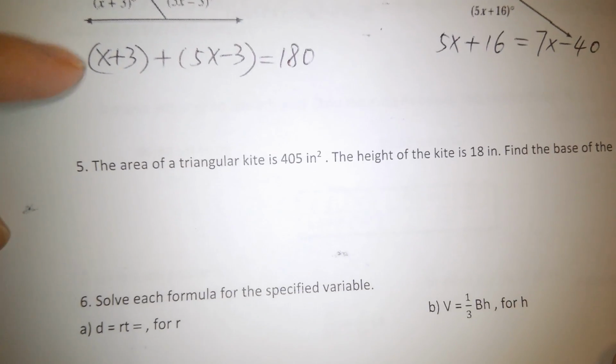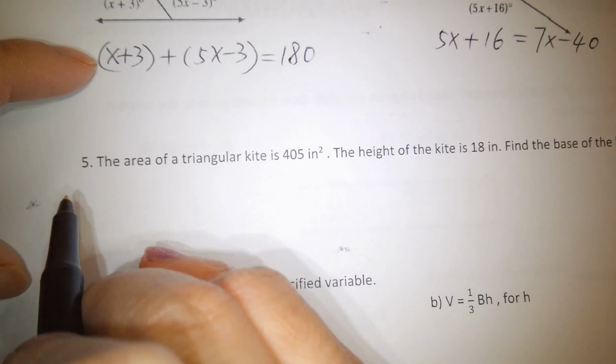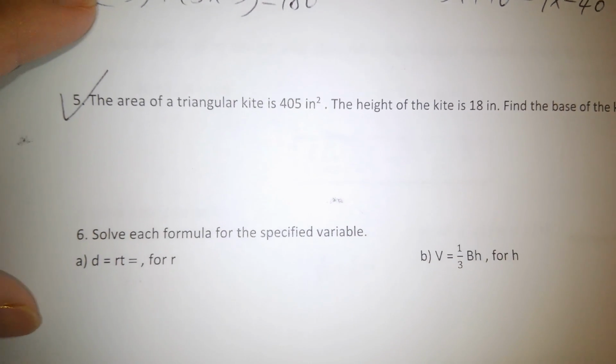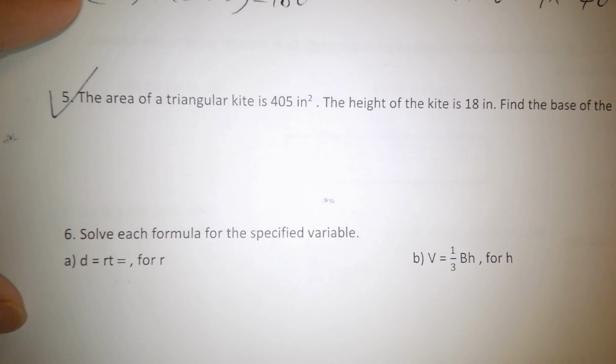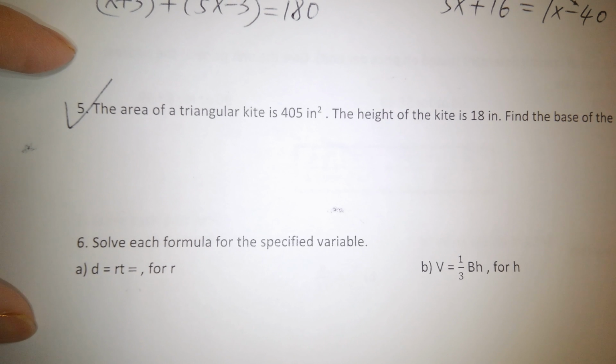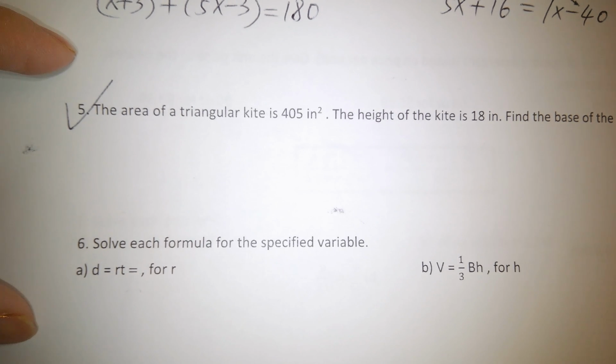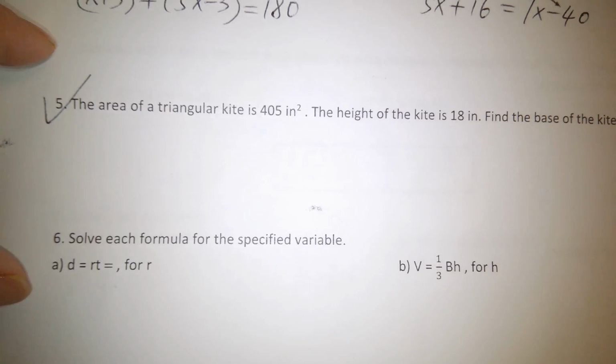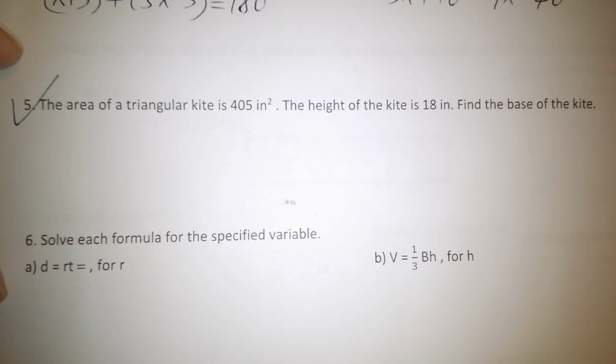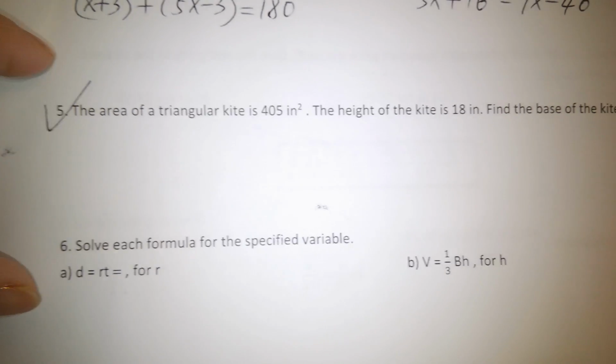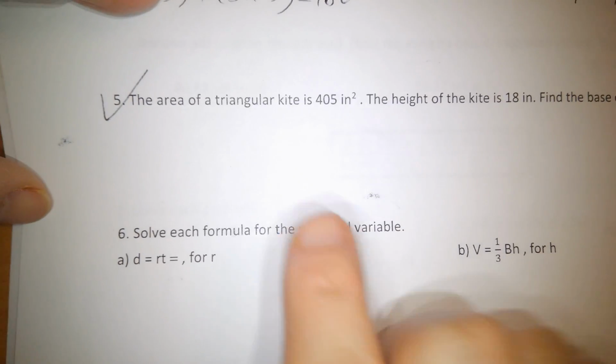Alright, now let's look at question 5. Cameron, can you read the question for us, question 5? The area of the triangular kite is 405 inches square, and the height of the kite is 18 inches. Find the base of the kite. Okay, go ahead. Thanks.